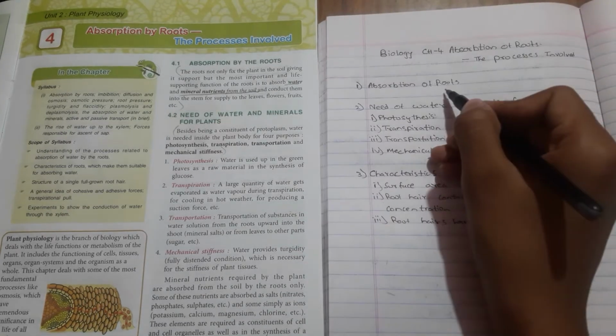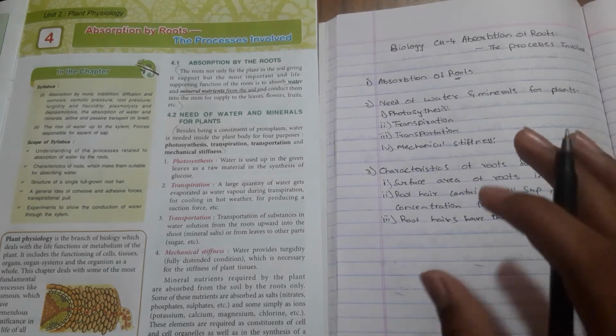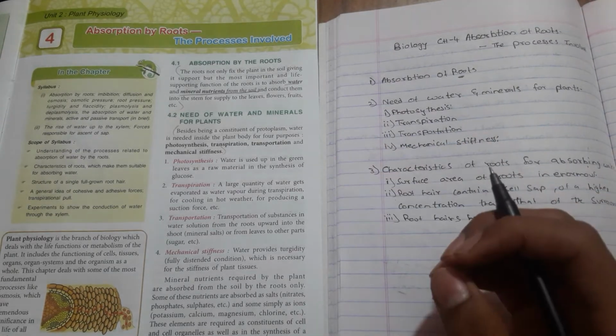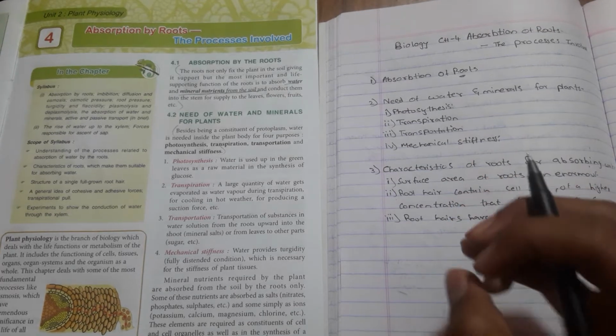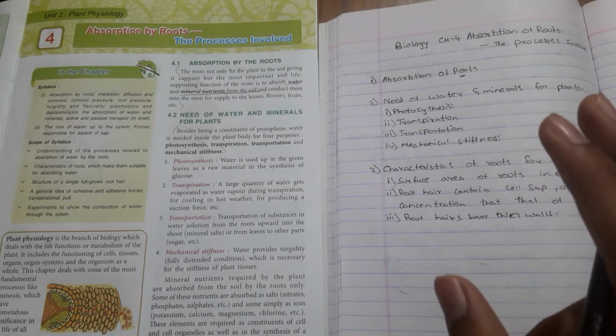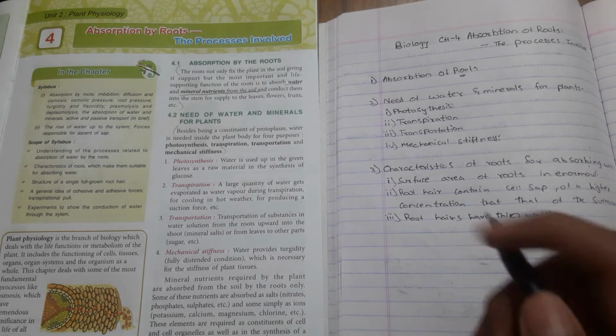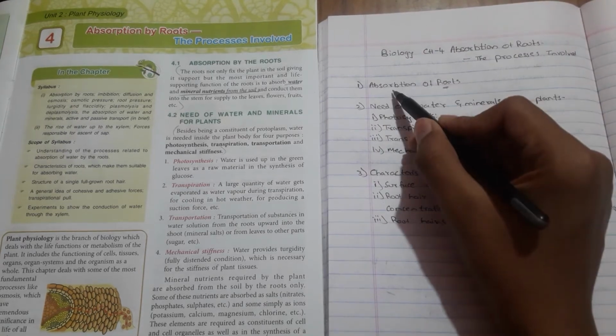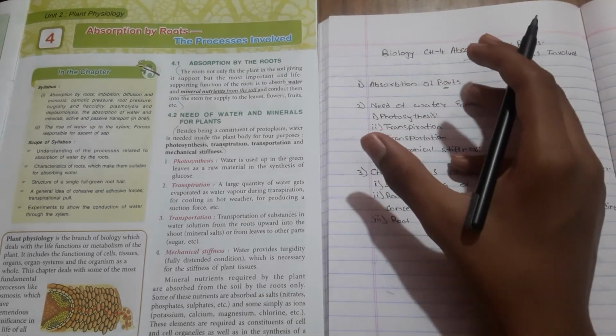Okay, so the main function of roots is not only absorption of water and distributing it into the stem, but also holding the plant in the soil. Okay, these are the two functions of the roots. Roots, what are the functions of roots? Absorption and holding the plant stiff.